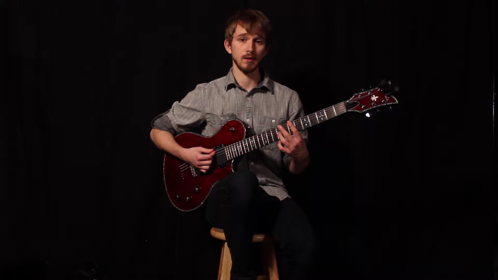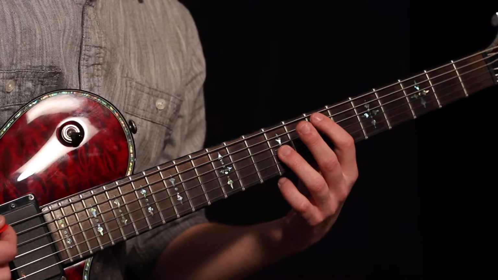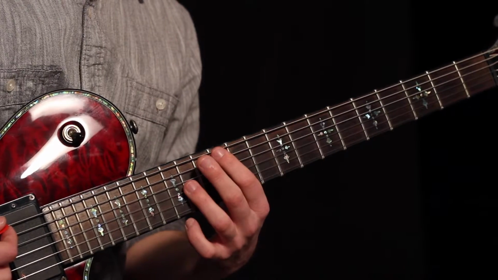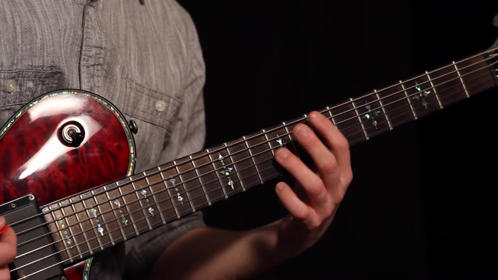The harmony will be on the A string, and it'll start on the 7, go to the 5, 7, 8, 12, 11, 8. And that'll sound like this.